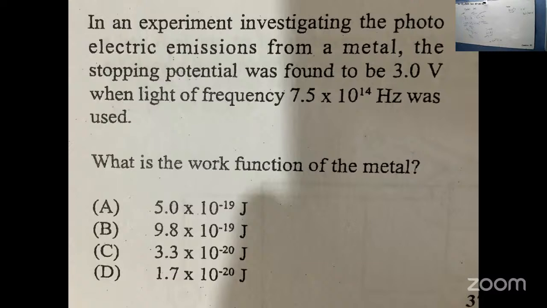You just have to find the threshold frequency.